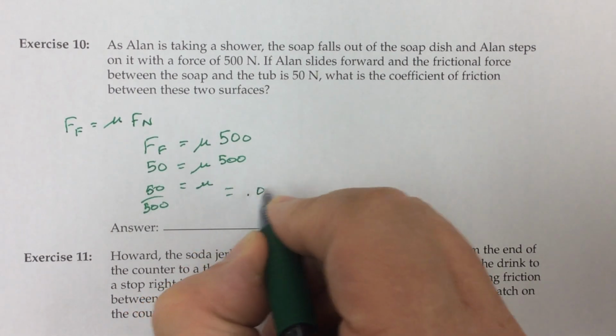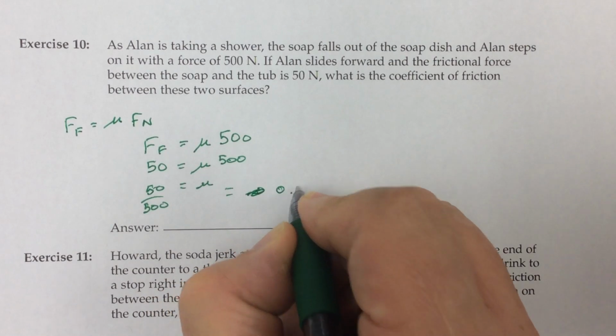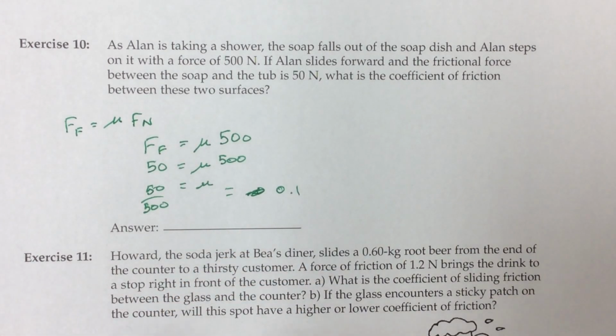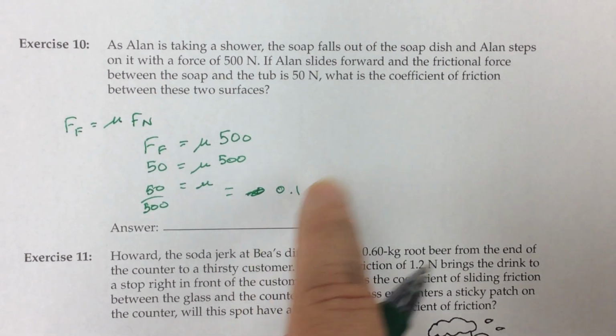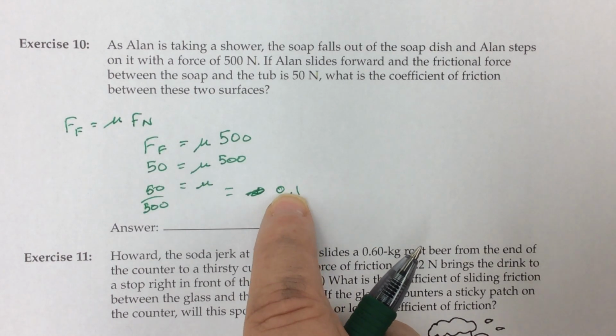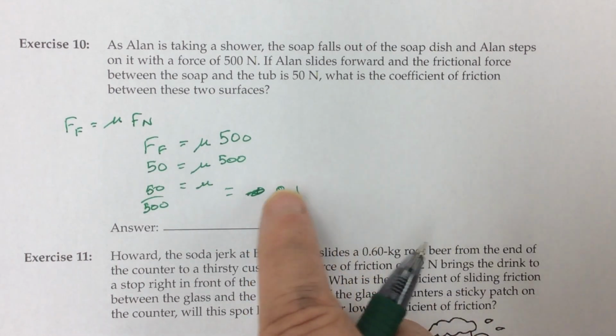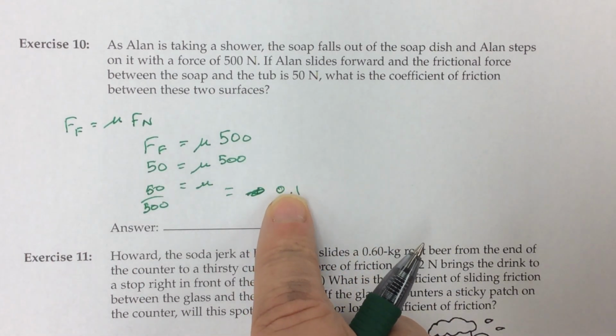0.1. Okay. And there are no units for this. This is just a number. Okay. So it's just a part of one. So the lower this part is, the slicker it is. The higher this number is, the stickier it is.